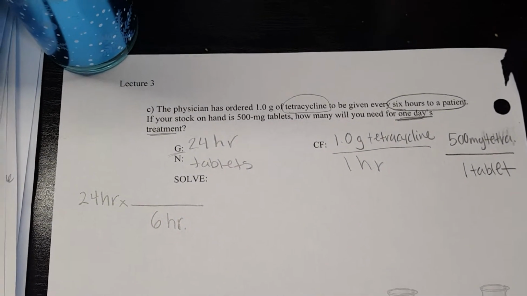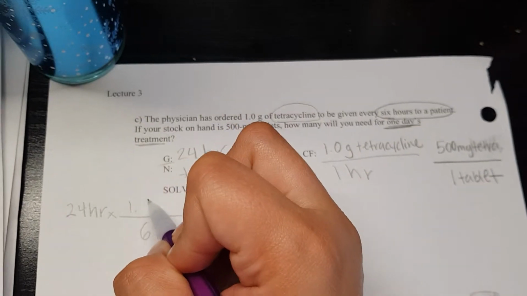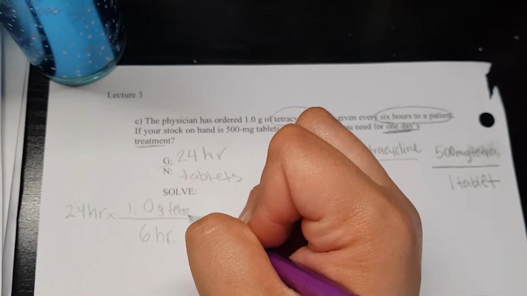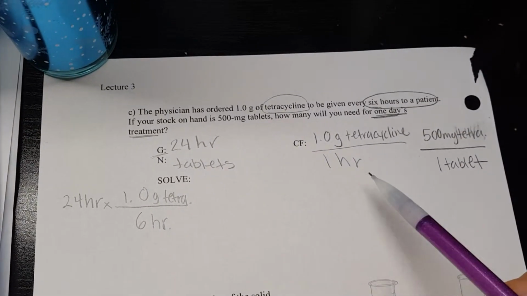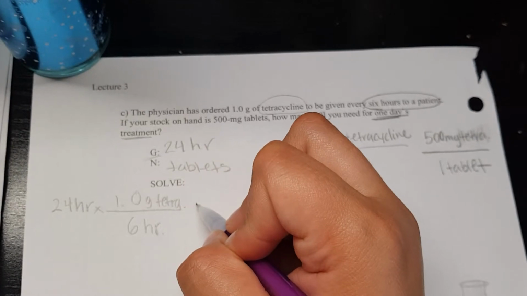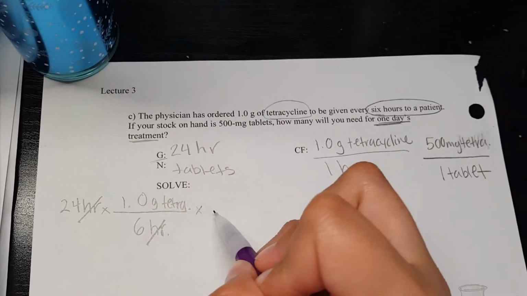Per 6 hours, the patient is given 1 gram. We also have our conversion factor right here. And this gets rid of hours.